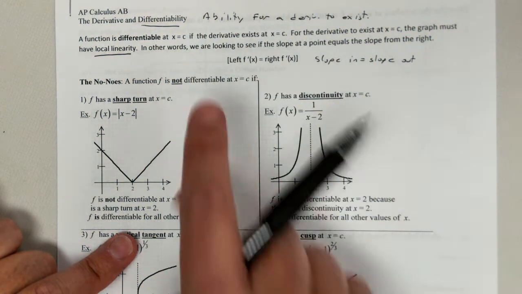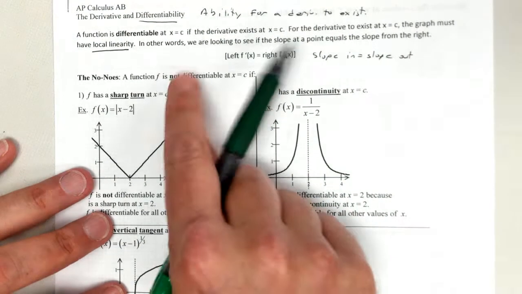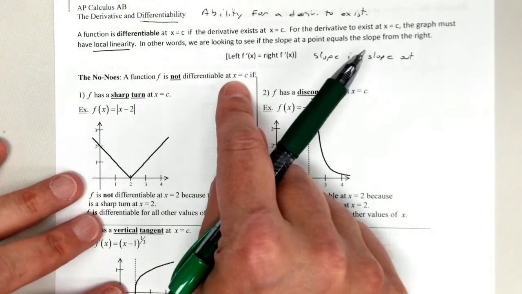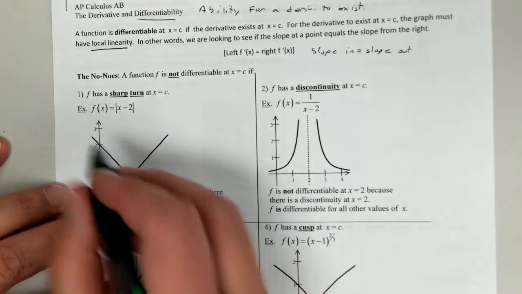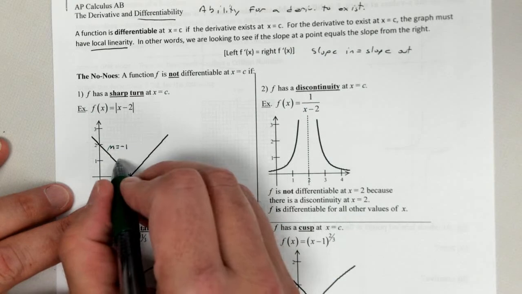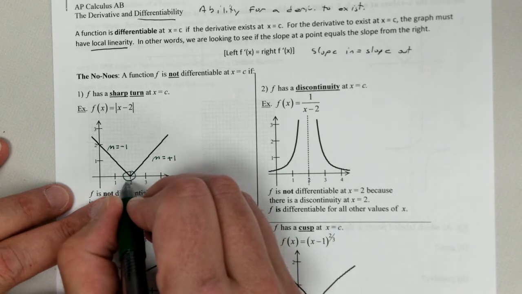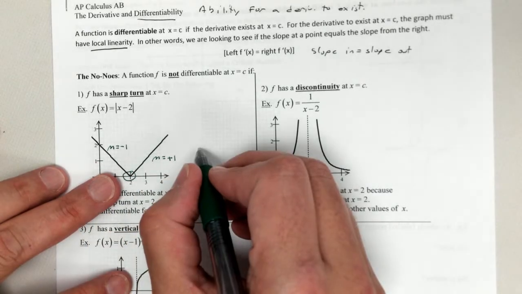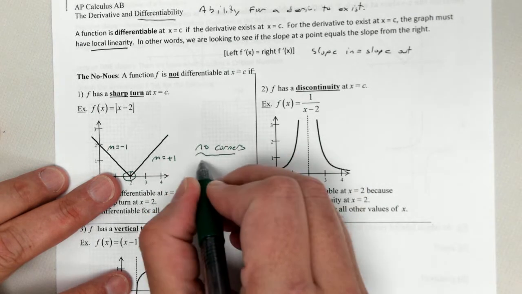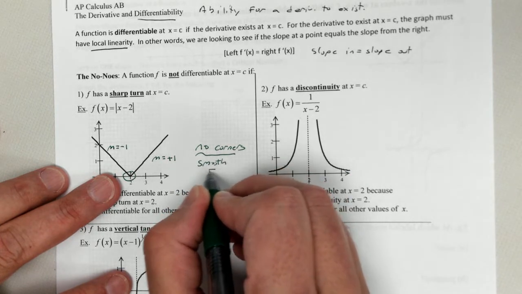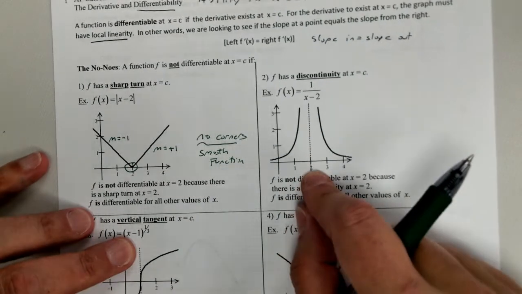So to determine if a function is differentiable, we're going to talk about the following no-nos. A function is not differentiable if, one, the function has a sharp turn, like absolute value. Beforehand, the slope is going to be -1, and immediately afterwards, the slope is going to be +1. So at that corner where those two slopes meet, we cannot have a derivative. So we say no corners. In other words, this must be what we call a smooth function, like butter.